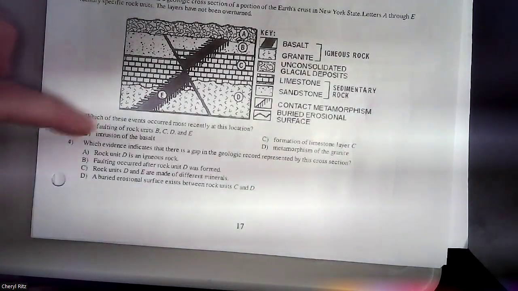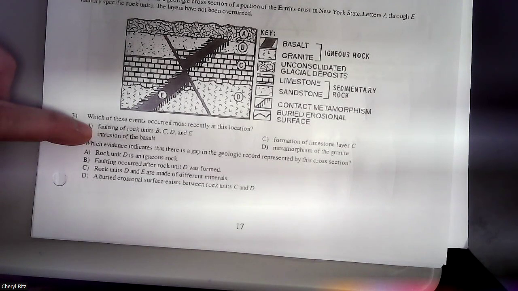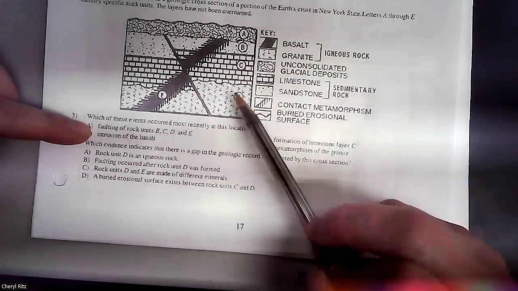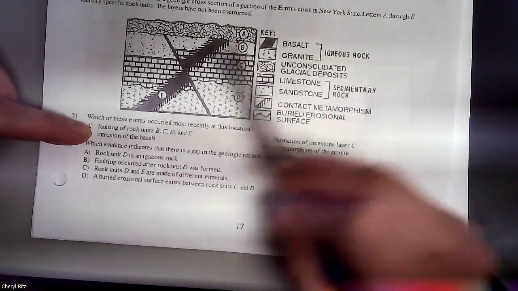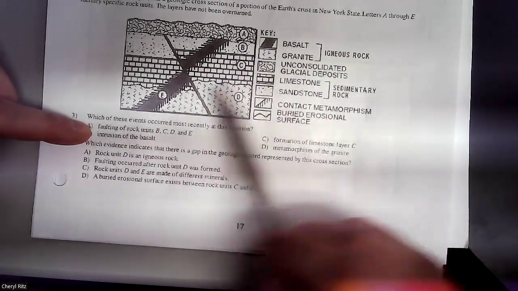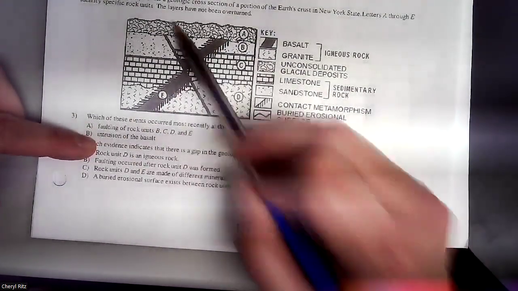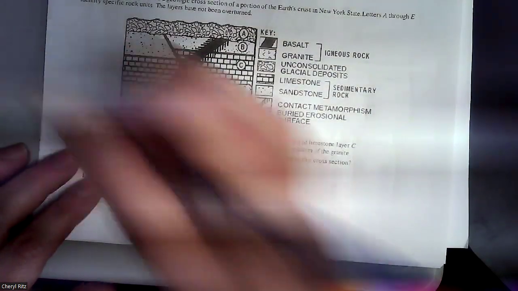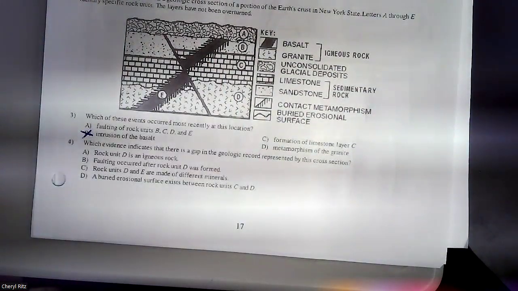So I actually like to do, could the faulting be the youngest? Is faulting younger? Is it one of the most recent things, the faulting? Or is it the intrusion? Let's look at that. Is it the intrusion or the fault? Which one's younger? The fault's younger. How do you know the fault's younger? Because it cut the intrusion. So I know the intrusion is not the youngest.